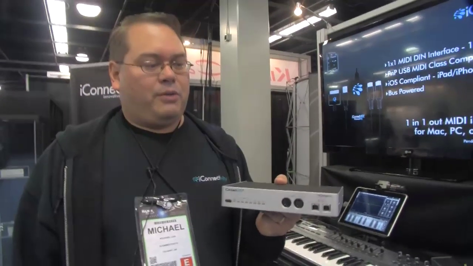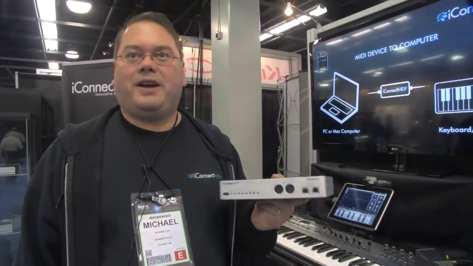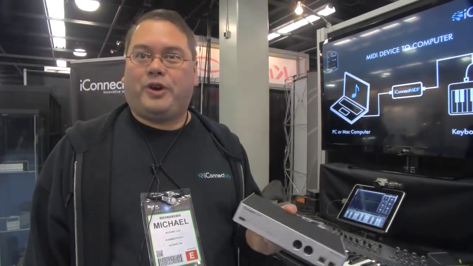Wow, that is neat. So how much is this stuff, and when can people get it? So we're working to launch this one out into the retail stores by early Q2, and it's going to MSRP at $249. And we expect it to street for around $199.